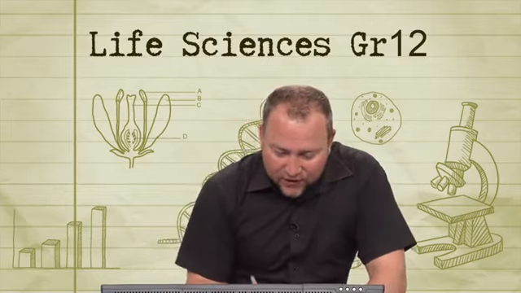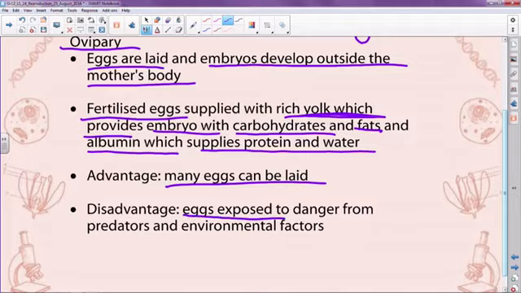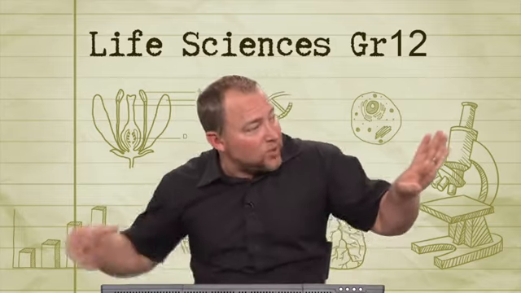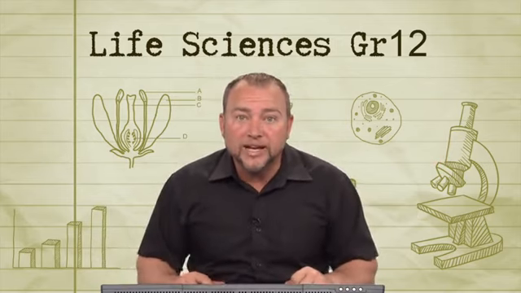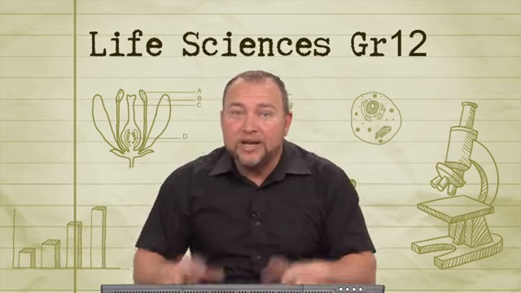Next one, the disadvantages: eggs are exposed to the danger of predators and environmental factors. So in other words, once they're out there, anybody can steal them. And that's why they lay so many eggs, because once the mother's looking that way, someone steals an egg this way to eat. It's a good food source. So that is oviparous. O for an egg. We all got that: outside of the mother's body.